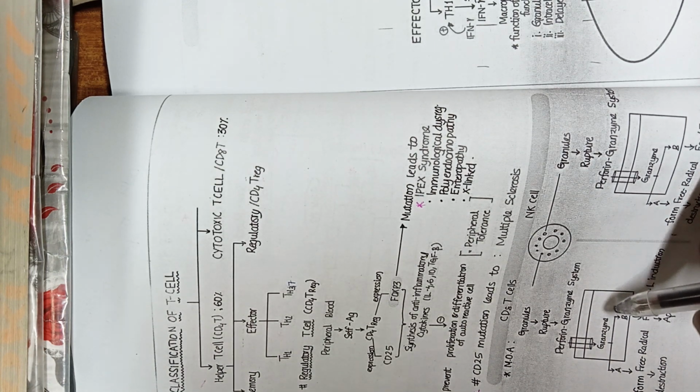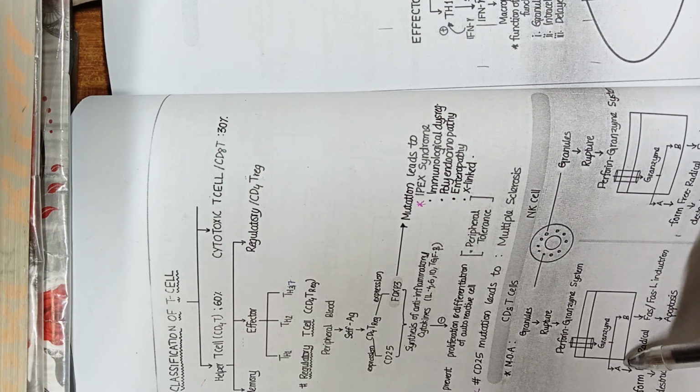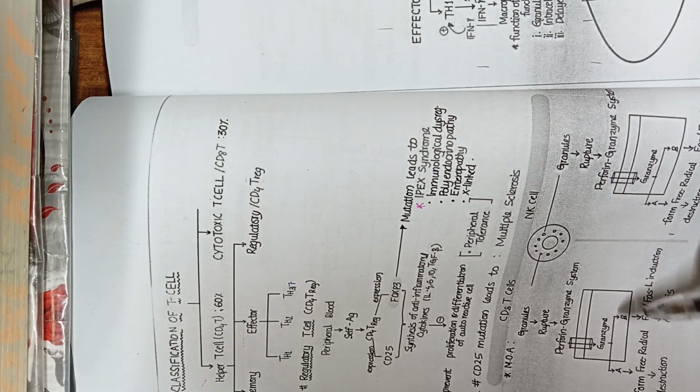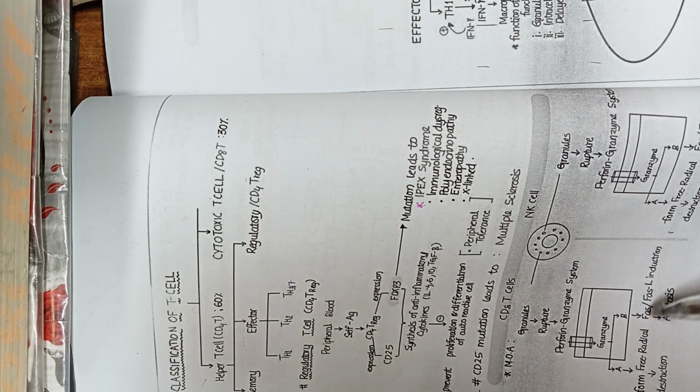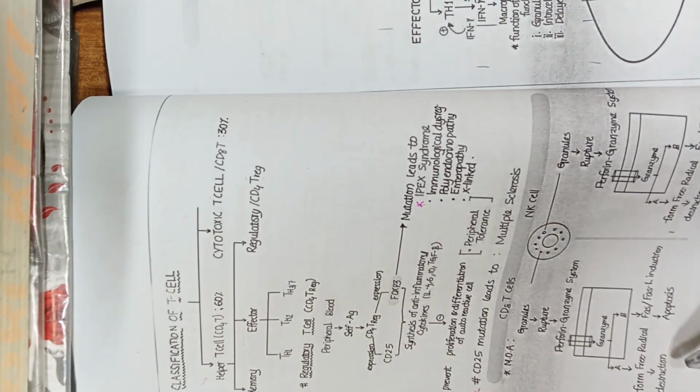When granzyme enters, granzymes are of two types, A type and B type. The A type forms free radicals, while the B type expresses Fas ligand induction. Fas or Fas ligand induction leads to apoptosis, which leads to destruction.